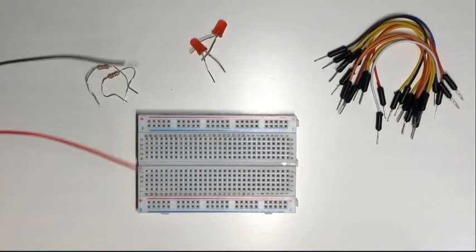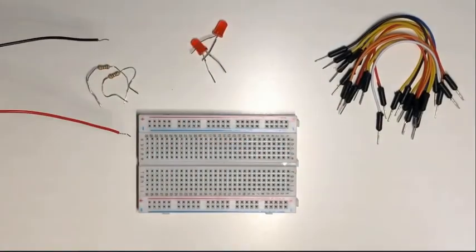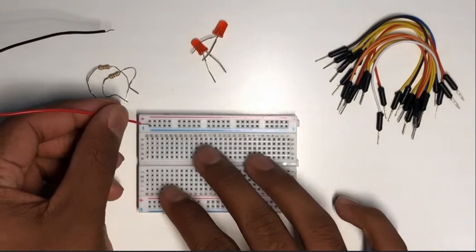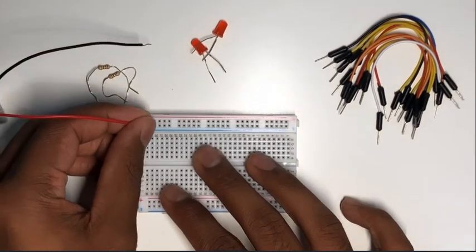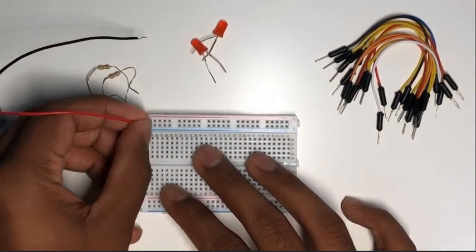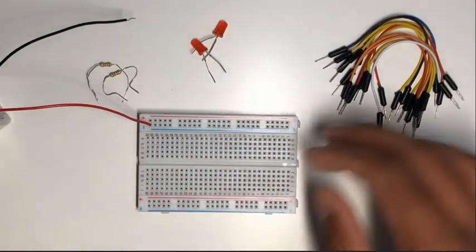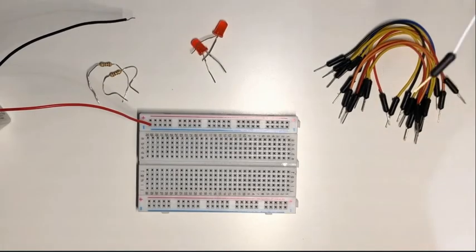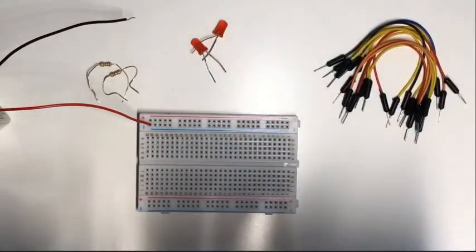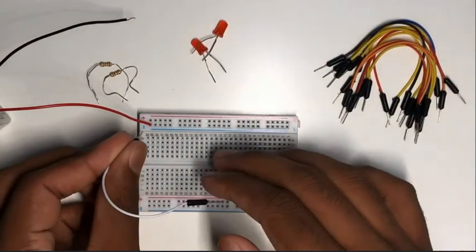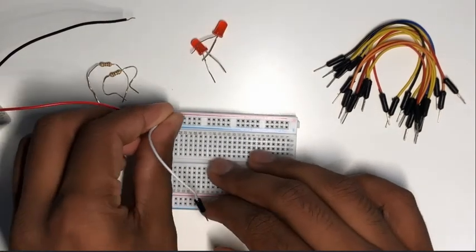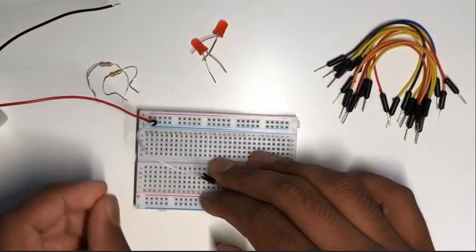We are going to start with a simple series circuit, meaning that the current only has one path to flow through. We are going to start by connecting the positive wire to the positive terminal in essentially any of these holes, but I'm just going to choose the first one to increase space. Remember that current flows across this row, so I'm going to place a wire right next to it, even though it would work if placed anywhere on the row.